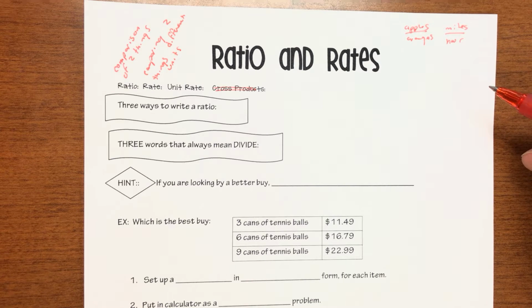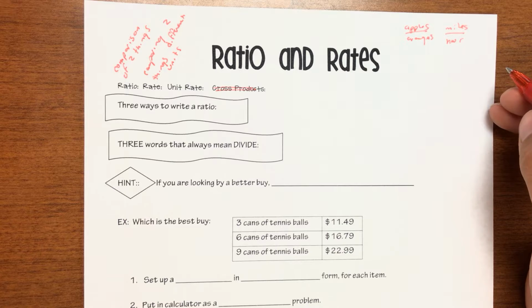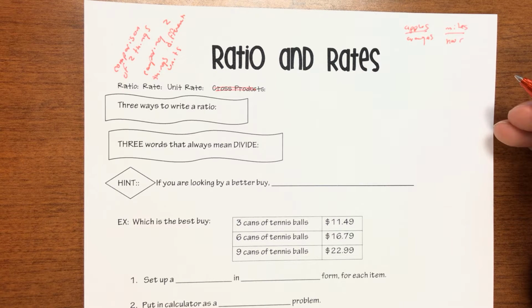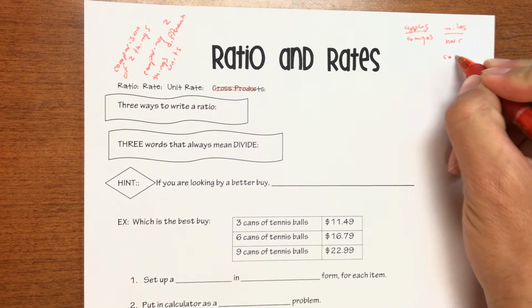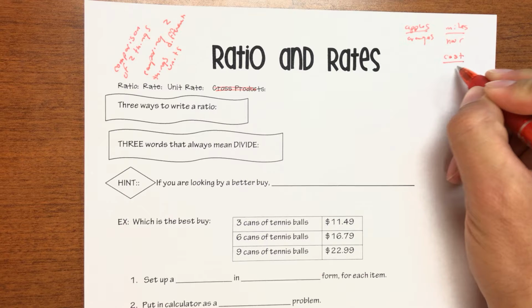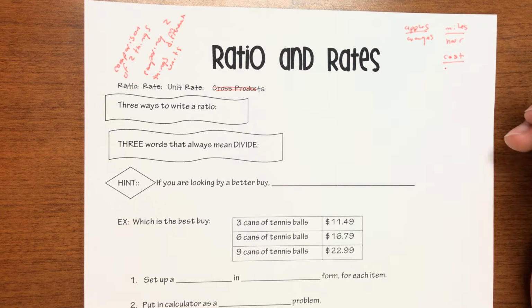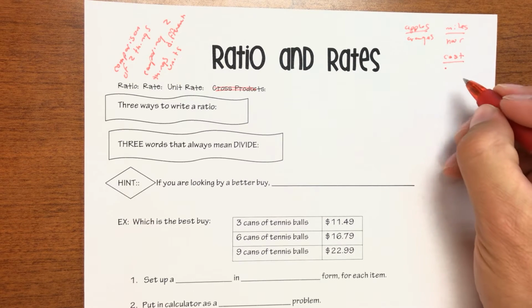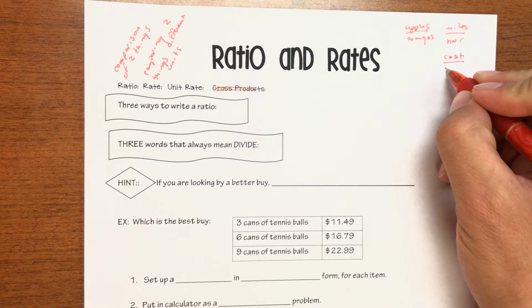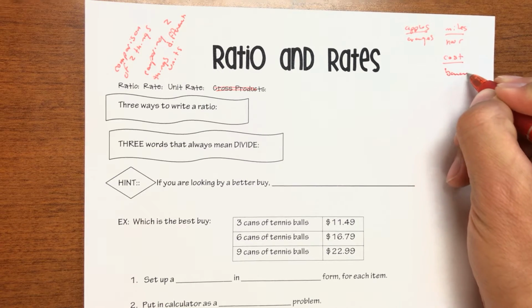You've seen a lot of those. Miles per hour is one that I see every day when I'm driving my car, so that's the first one that comes to mind. But when you're grocery shopping, you might see rates used when you're purchasing a certain amount of things. Like, what is the cost per banana?